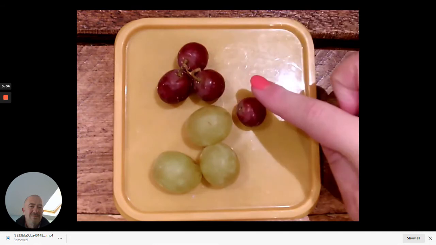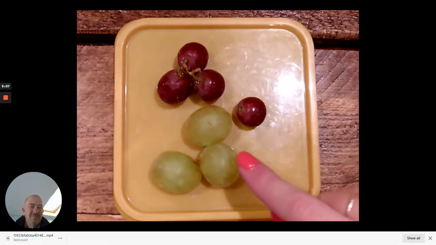Maybe we can use them to help us learn to combine 2 parts. As you can see here, Harold's got his red grapes and Miss Molnar's got her green grapes. I wonder if we can use them to find out how many grapes the two of us have all together.